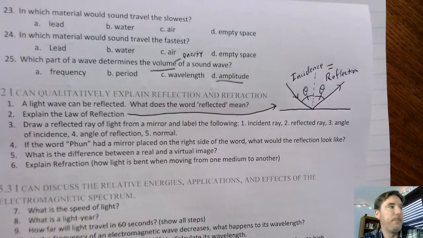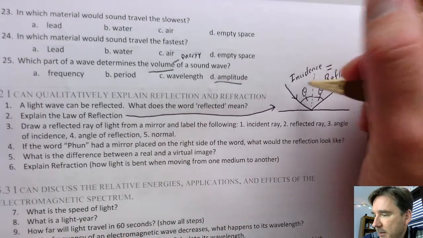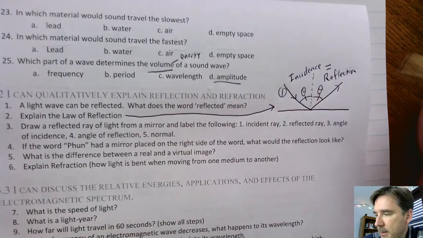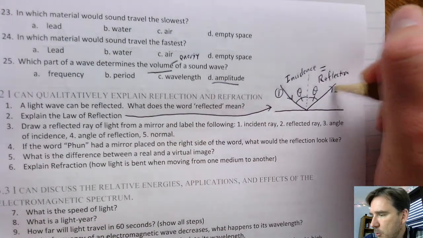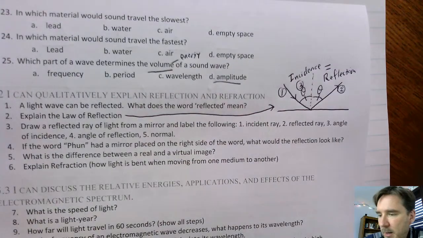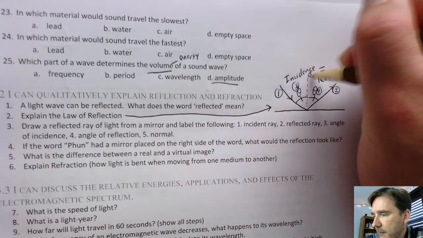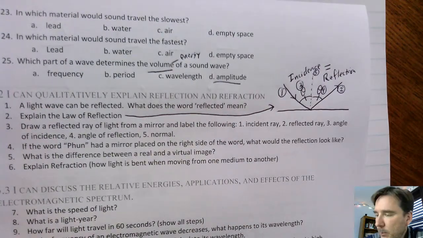Okay. Question 2. Okay, I kind of did that for number 3. So the incident ray here is number 1. The reflected ray is number 2 right here. The angle of incidence, 3. The angle of reflection, 4. And the normal line, 5. Okay. So I'll write that on the board tomorrow during our review session, just so you know that.